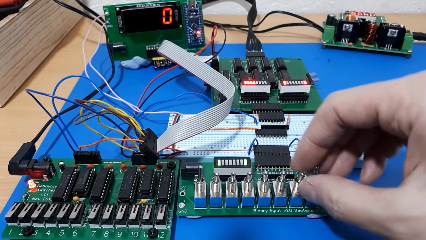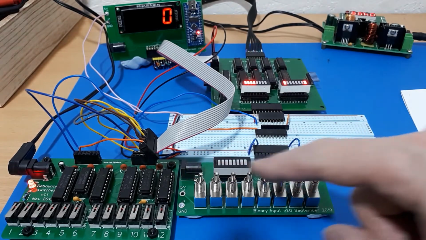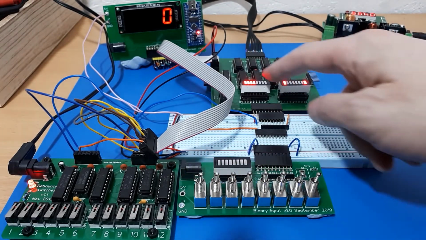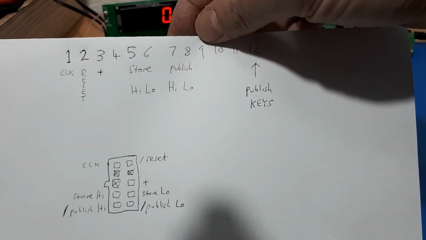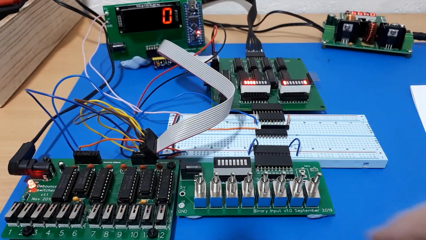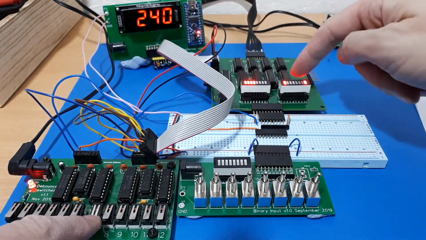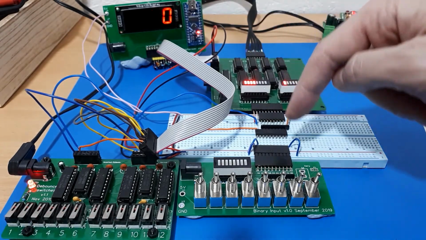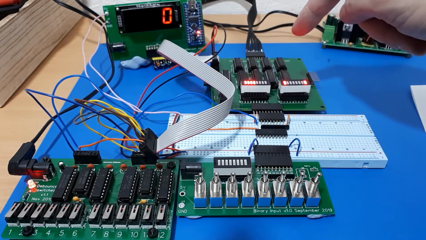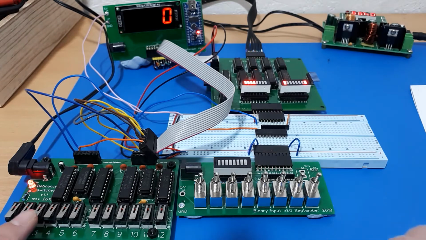And if I want to get them back, let's turn that clock off and turn the keyboard off so you can see we're not getting the value from the keyboard. Let's publish. So what's published there? Publish is 7 and 8. If we publish with 7, we publish the value of 240 onto the data bus, and publish 8, we should get a value of 129, exactly. So we can put a value into the program counter, we can get a value back out, and we can also increase the value. There it goes.